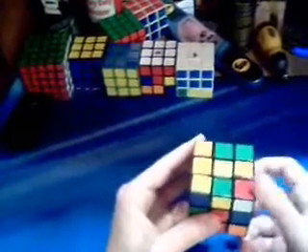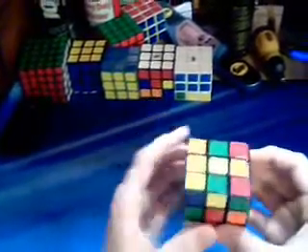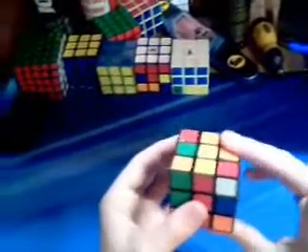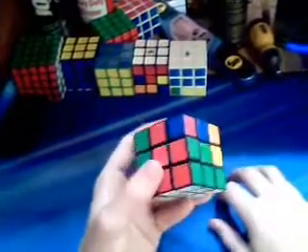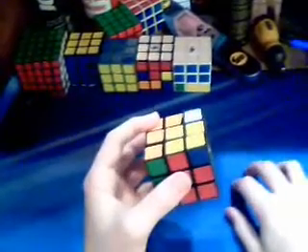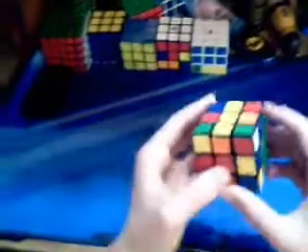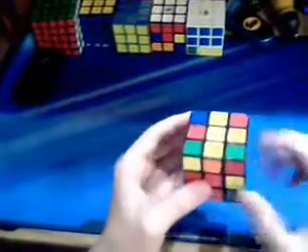So we hide the corner again. We put this here, unhide the corner, perform the algorithm, and you put it in. Very easy. I'll name that case 2B. Okay, I'm bringing us back to case number 2, 2A.